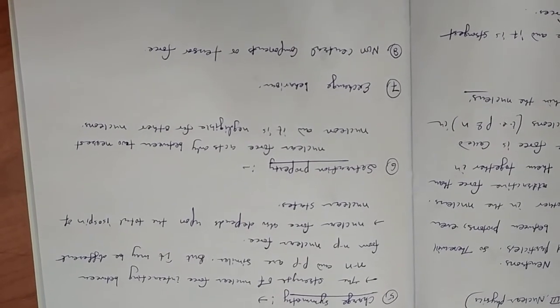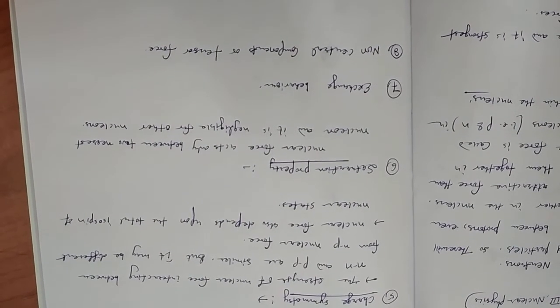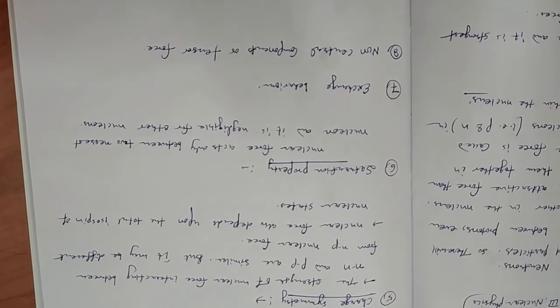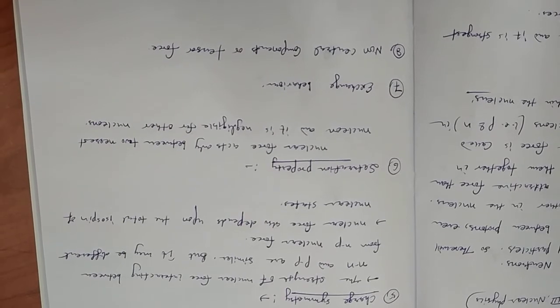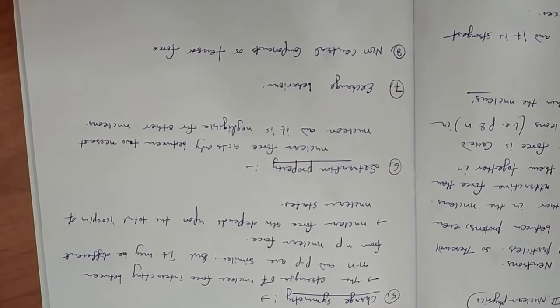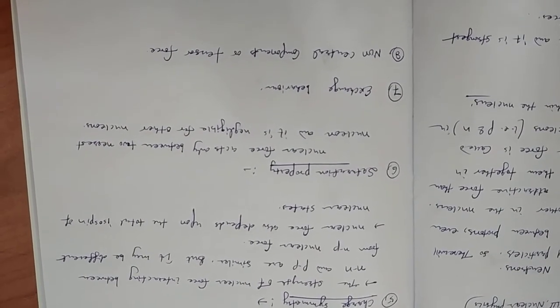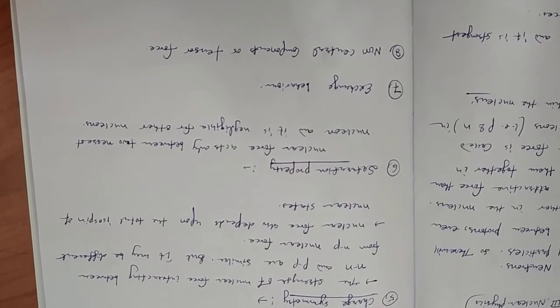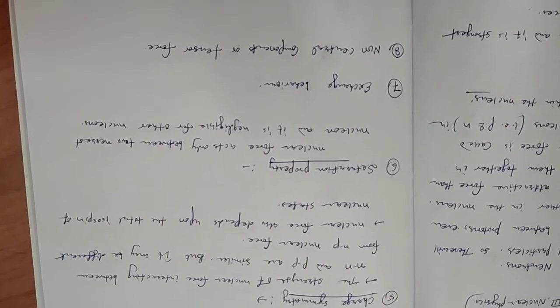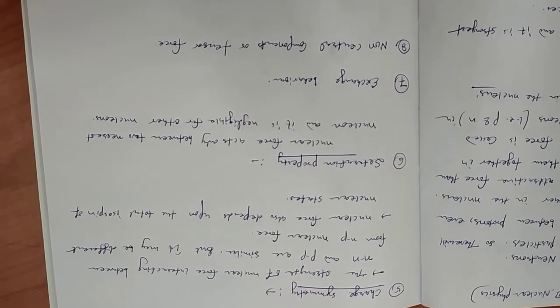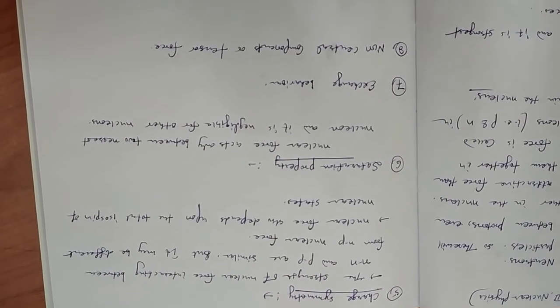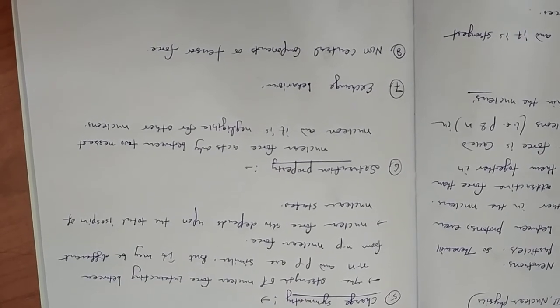This tensor force is independent of the velocity of the nucleons, while the non-central component, which arises due to spin-orbit coupling, depends upon the velocity of the nucleons. So these are the basic properties of nuclear forces.